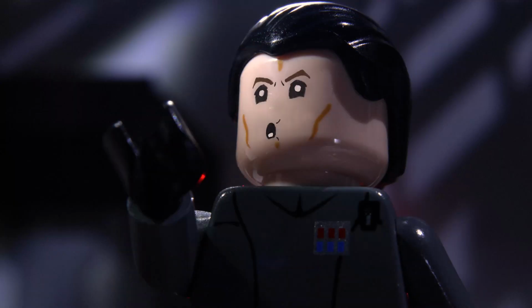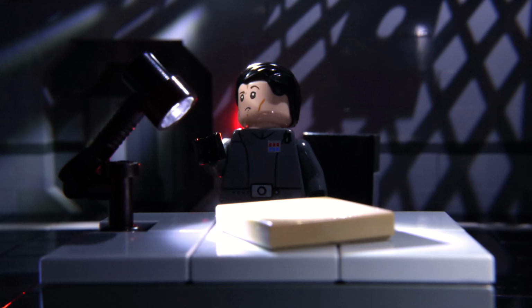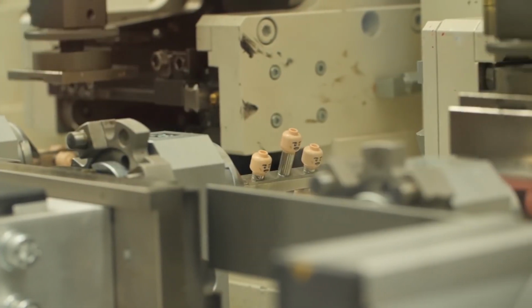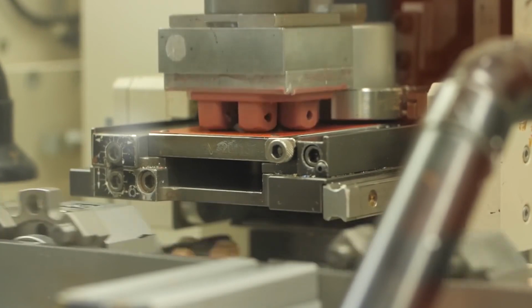The elements I'll be using here today are custom elements that I created specifically for The Interrogator and future projects. They're insanely detailed, created specifically for Lego figures, using textures inspired by the actual Lego printing process.